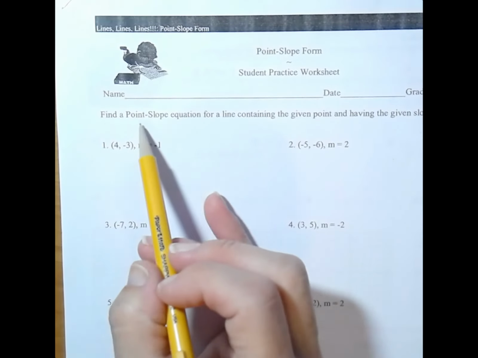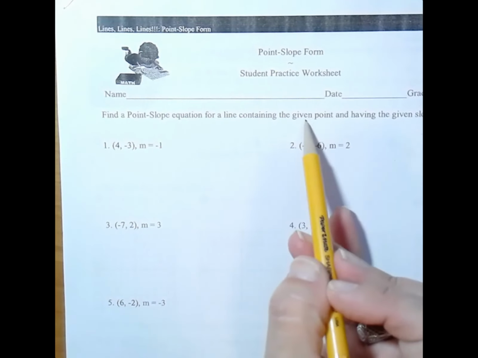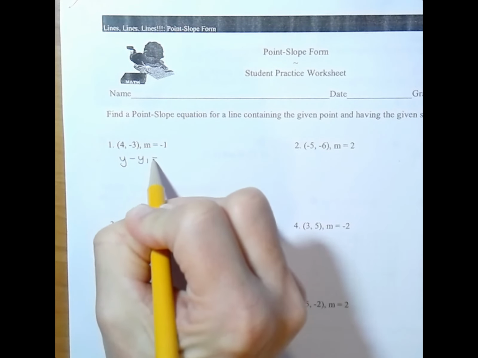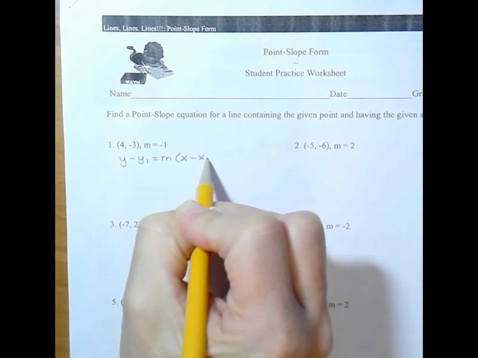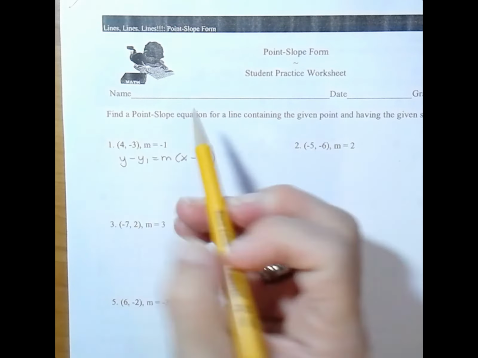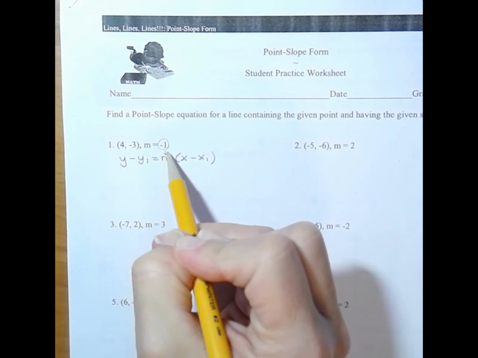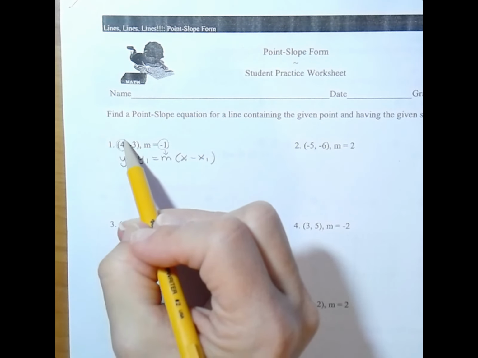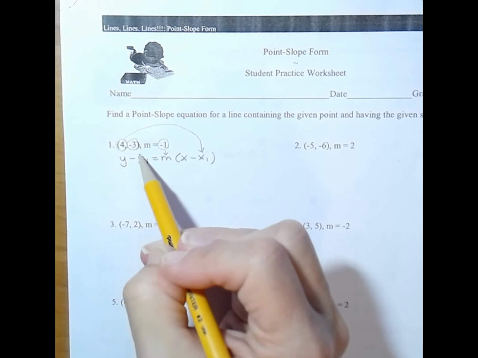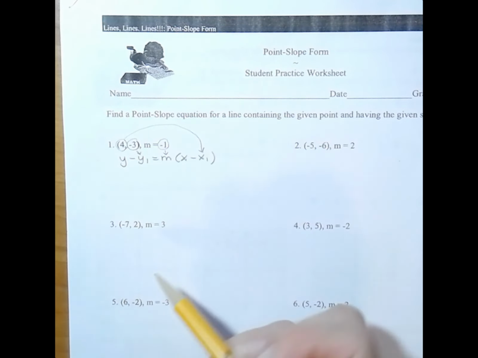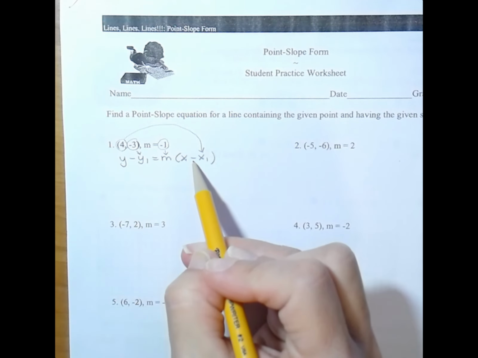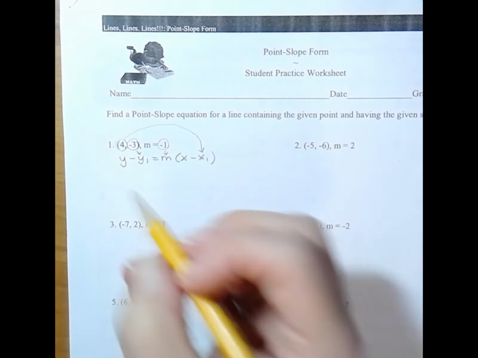All right, so the directions say find a point-slope equation for a line containing the given point and having the given slope. So let's write down the formula until you get used to it. If we are given a slope and a point, this is the easiest form to use. All we're going to do is put our slope right here. We're going to put our x-coordinate over here for x, and we're going to put our y-coordinate right here for y. Okay, the tricky part is point slope form, this is a minus, so when you go to plug them in, you have to be careful with the negatives. So let's give it a try.